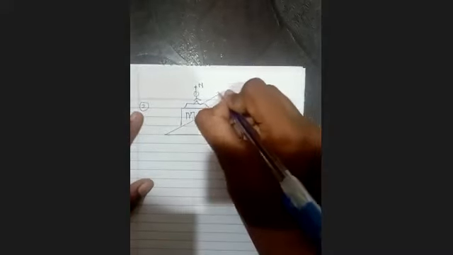There's a normal reaction acting upwards, and in this direction this will come as mg sin theta, because this is mg, which is the pseudo force.